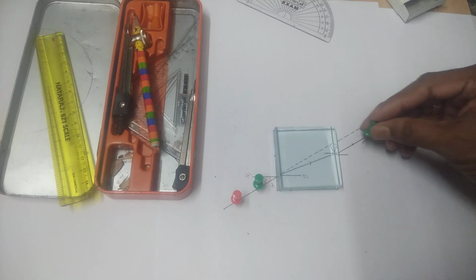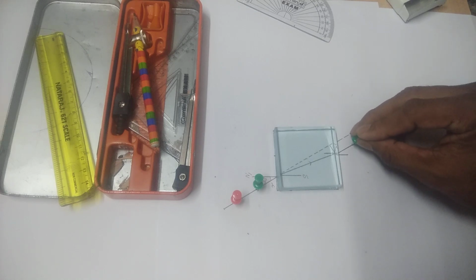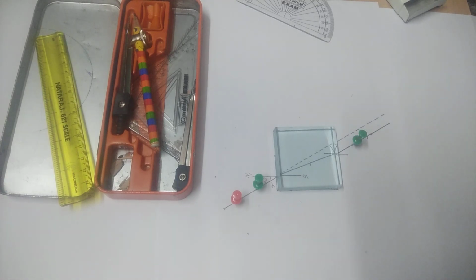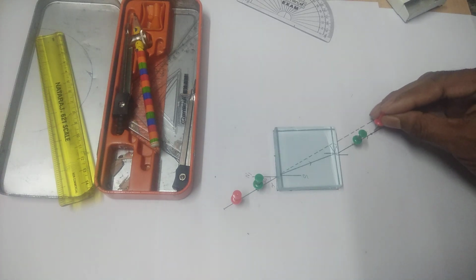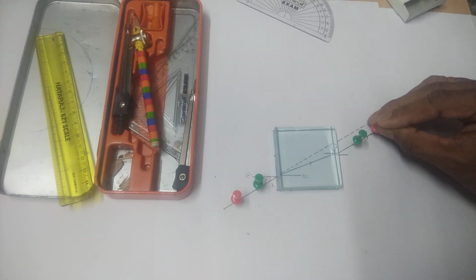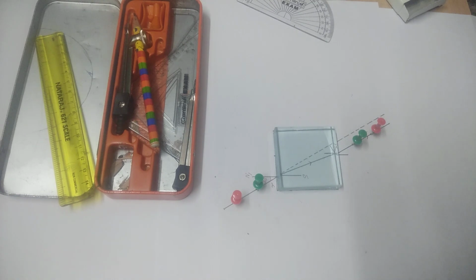Let us put 1 green pin here, and another red pin here.